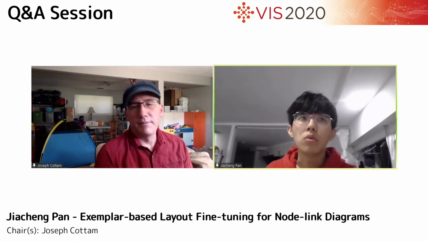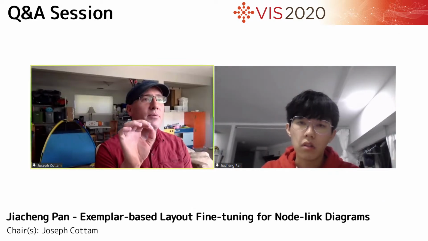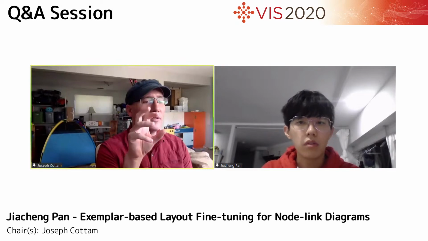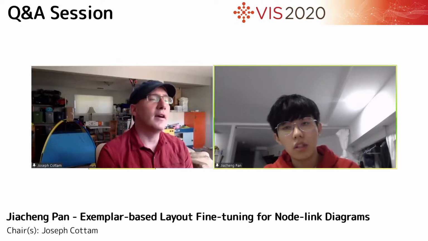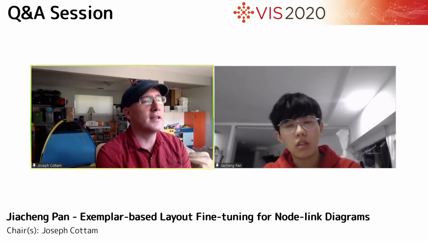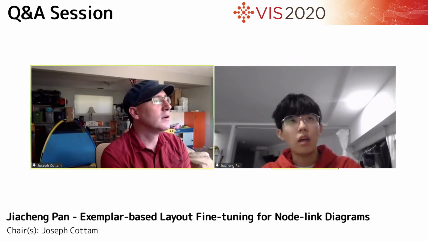Sorry, what kind of new pieces? So you had an example where you had selected interaction. Yeah, the interactive selection. Can you tell it to expand the places it automatically identifies to apply the layout to? Yes.